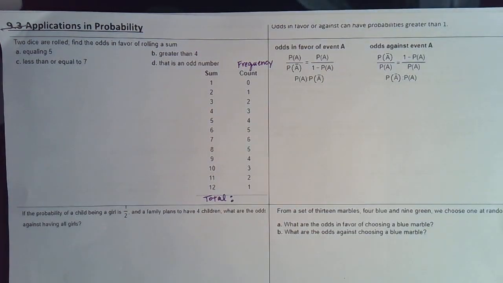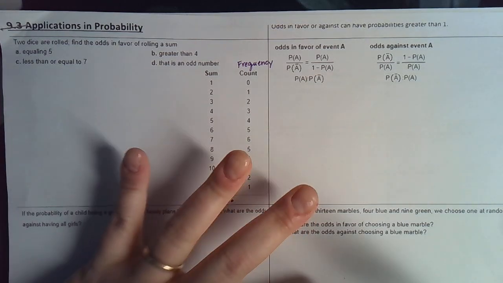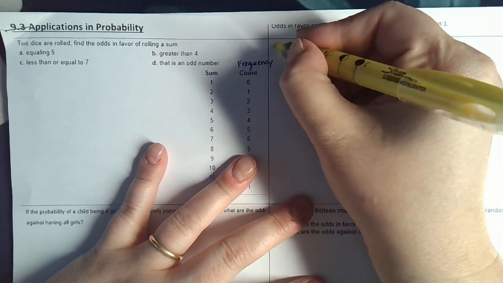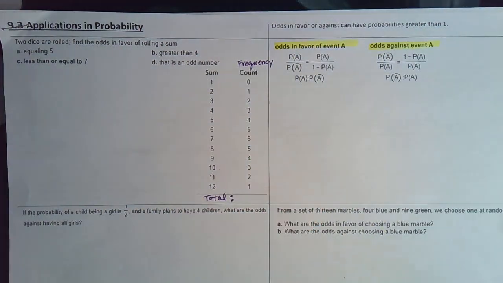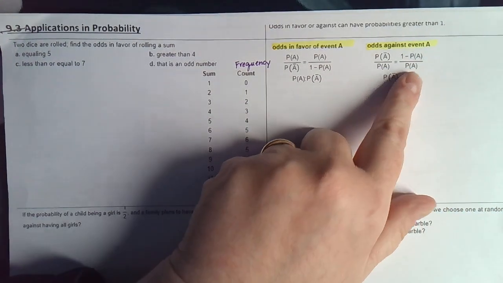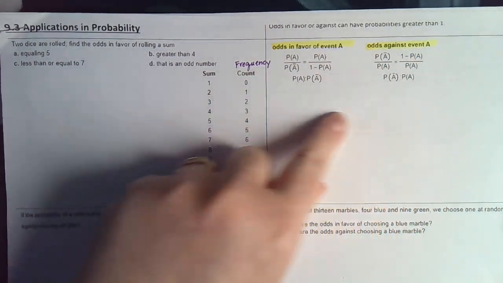This is 9.3. We're talking about probability again. And the big thing that we're going to talk about is odds in favor: how to find the odds in favor of something, and how to find the odds against something.